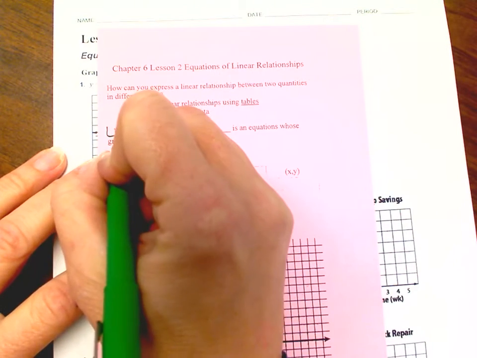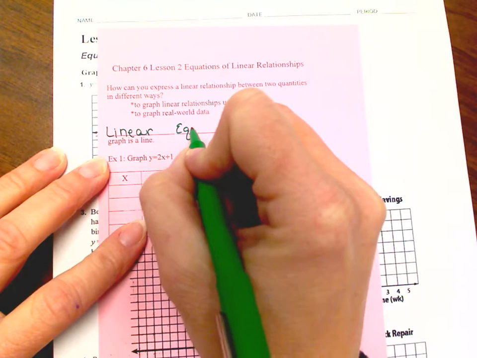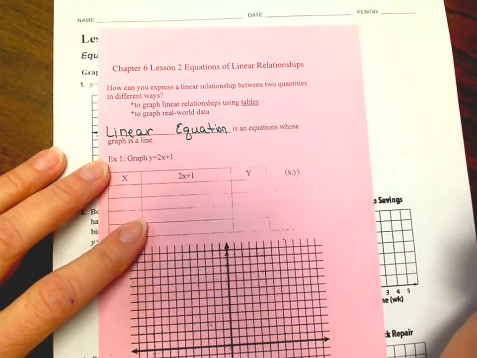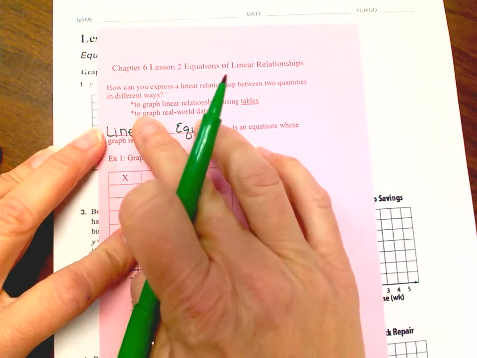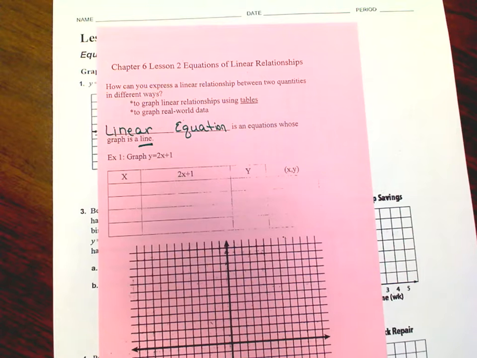A linear equation is an equation whose graph is a line. Linear for line, the graph is a line.